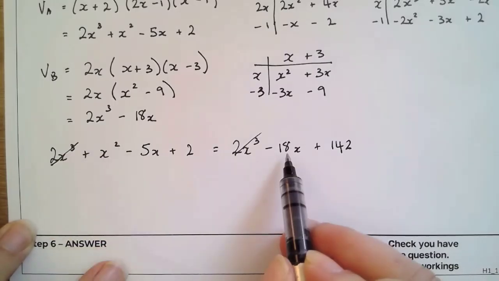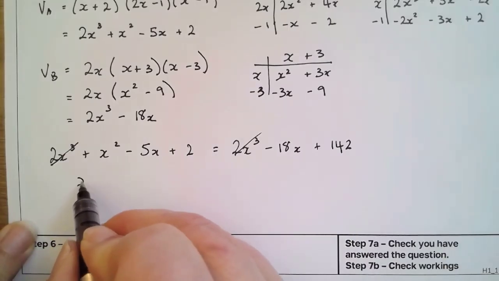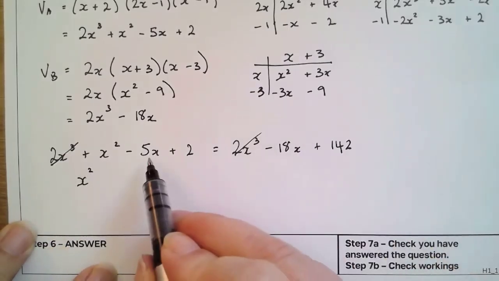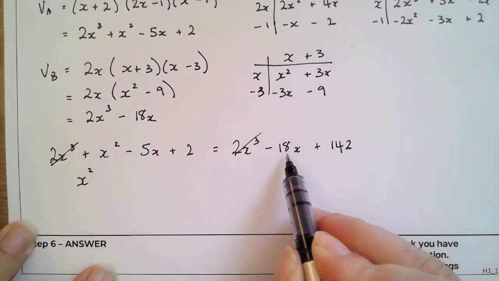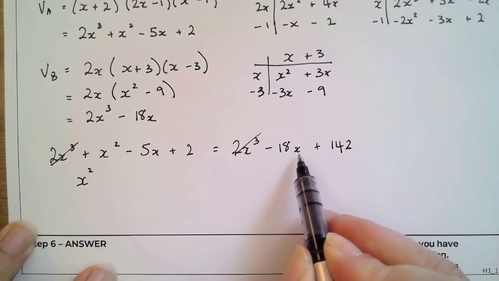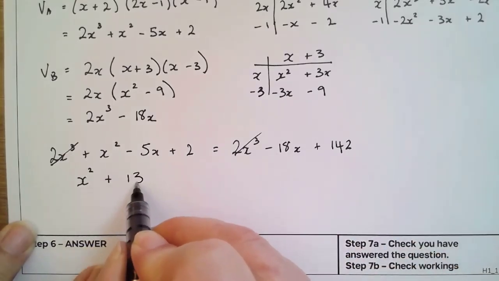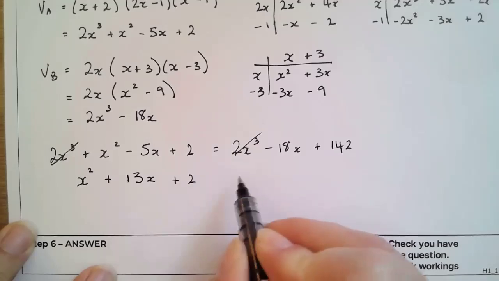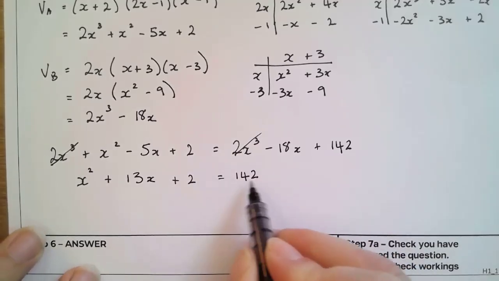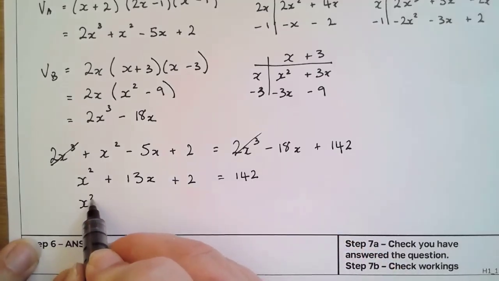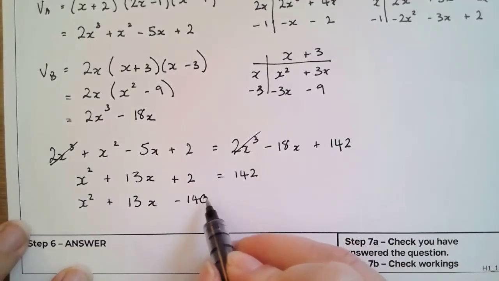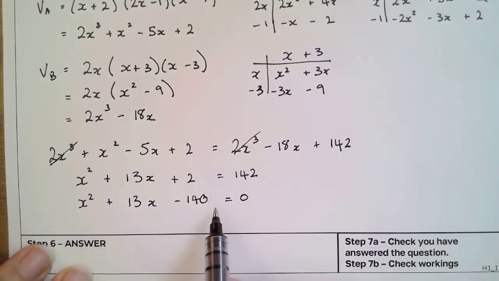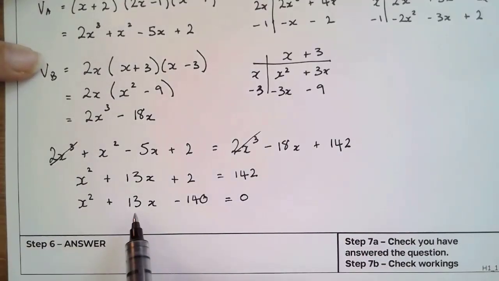This gives me one x squared term. I have no x squared terms on this side, so I can just write x squared. I've then got negative 5x. I'm going to add 18x to both sides, which gives me positive 13x here. And then I'm going to subtract 142 from both sides. Now I've got a quadratic. I've got these 3 terms here.